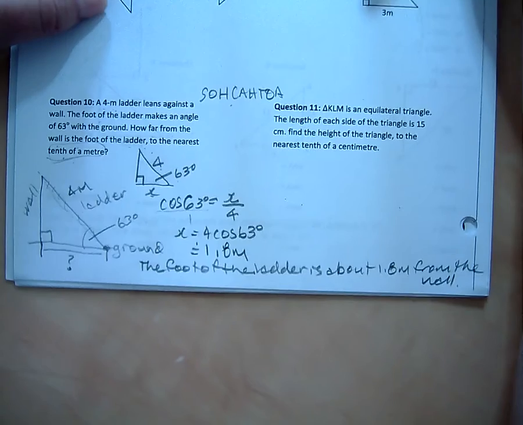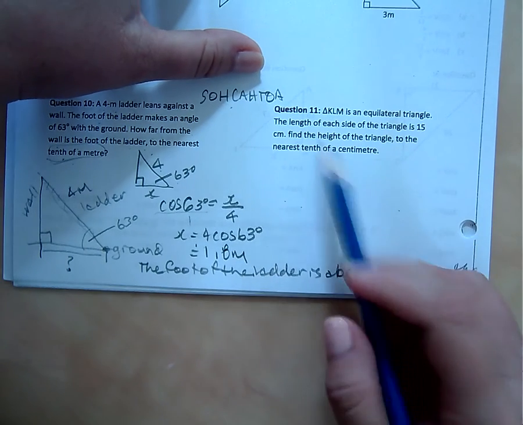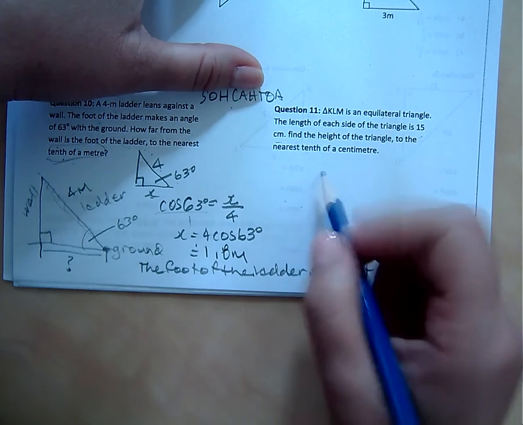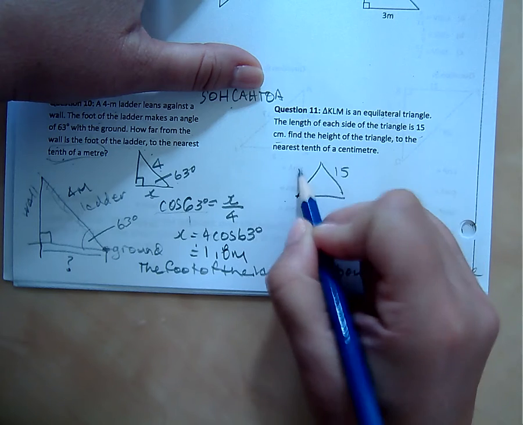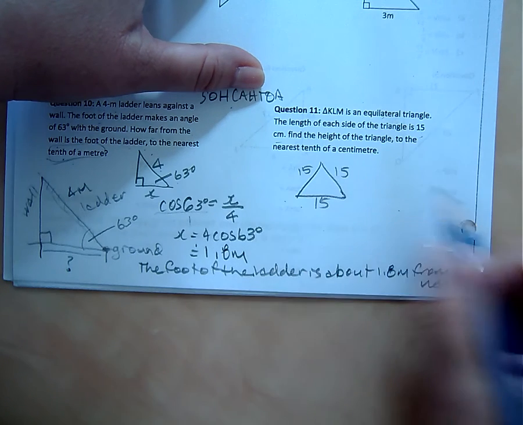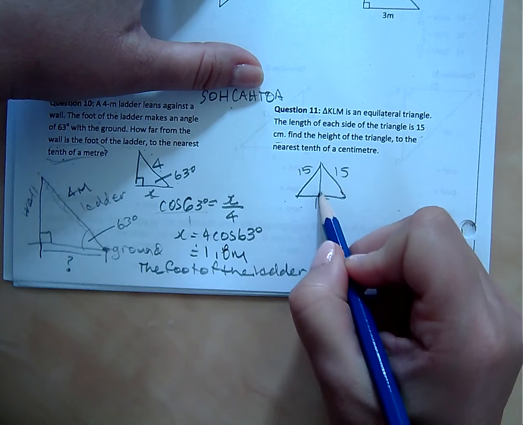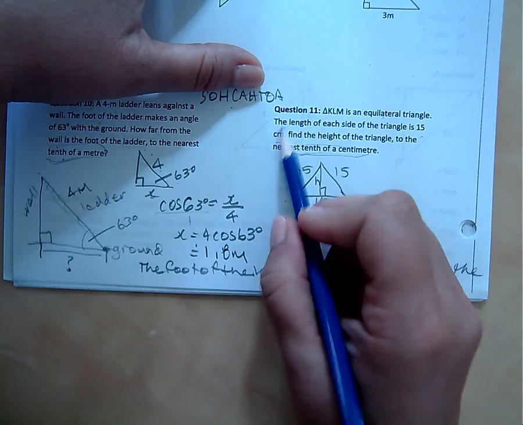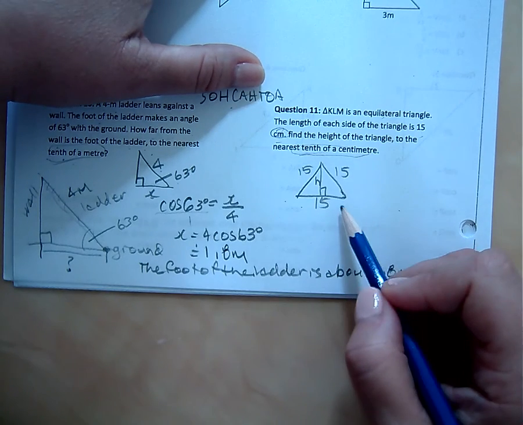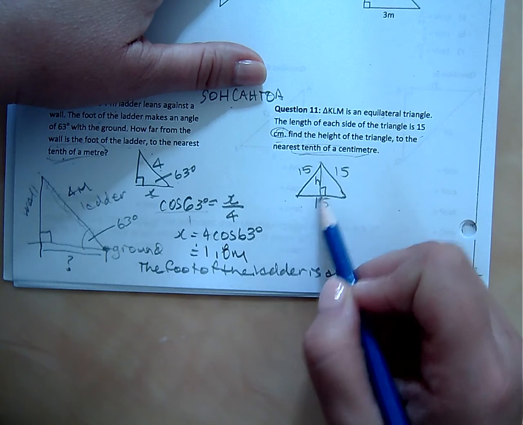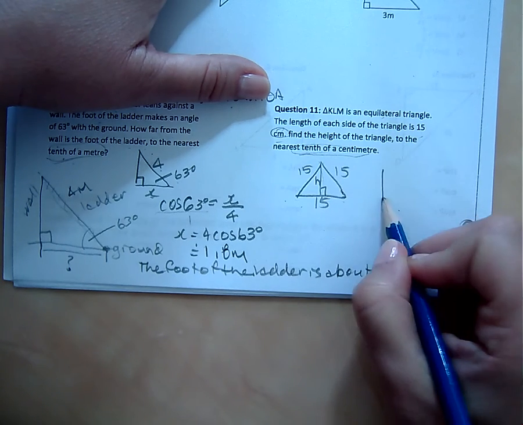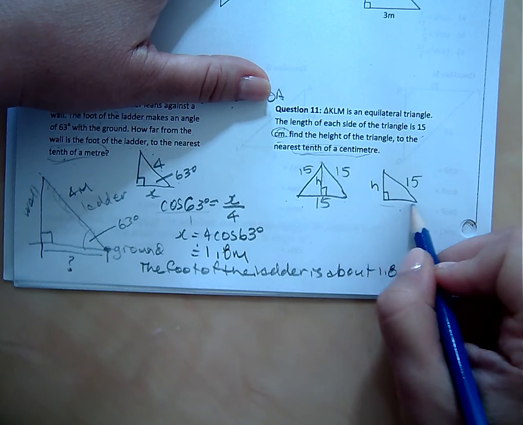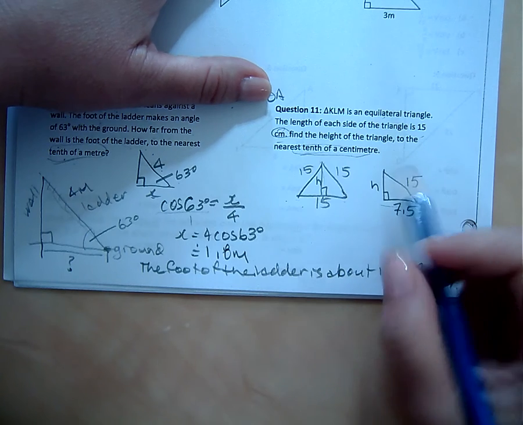Triangle KLM is an equilateral triangle. The length of each side of the triangle is 15 centimeters. So equilateral, we know all sides are 15 and all angles are 60 degrees. That's the definition of an equilateral triangle. Find the height of the triangle to the nearest tenth of a centimeter. So we're working in centimeters here. Okay, so when we have an equilateral and we draw our height, we know we're cutting this in half. So we now have a right angle triangle where this is 15, this is h, and this is half of 15, 7.5, and we're looking to find h.